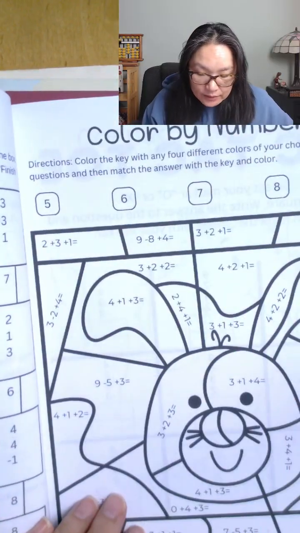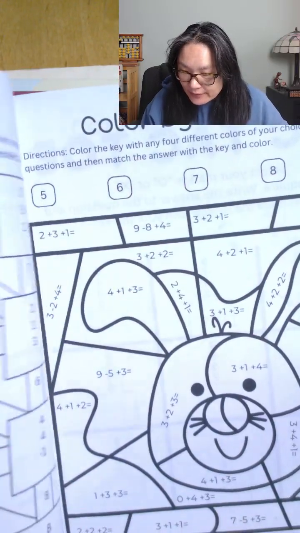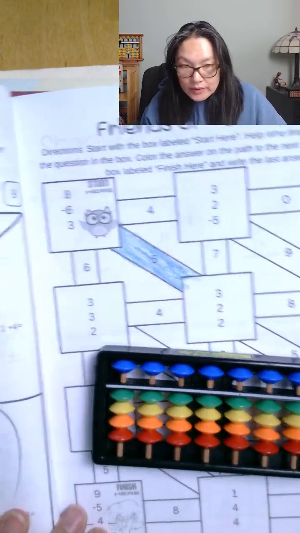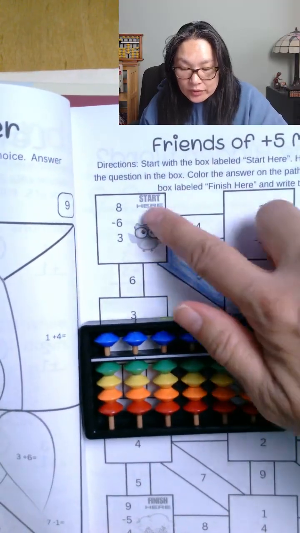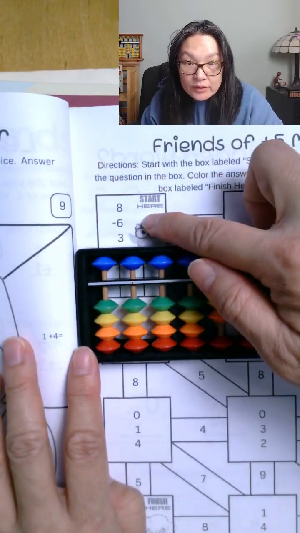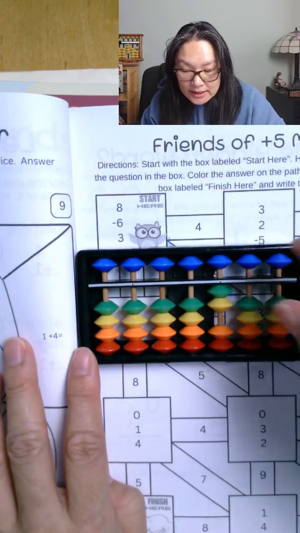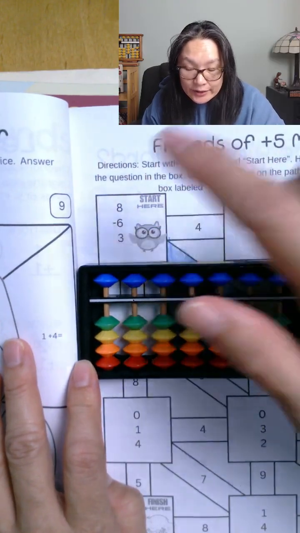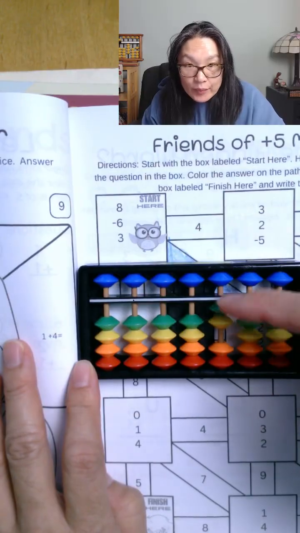I like the maze as well. I did a maze. Let me see if I can get a better angle at the maze. There's the angle at the maze. So what are we doing here? Same thing. We do 8 and then take away 6. Easy, right? Because there's enough beats to take away 6. And then we have 3. We add the 3. Okay, we don't have enough beats to add the 3.